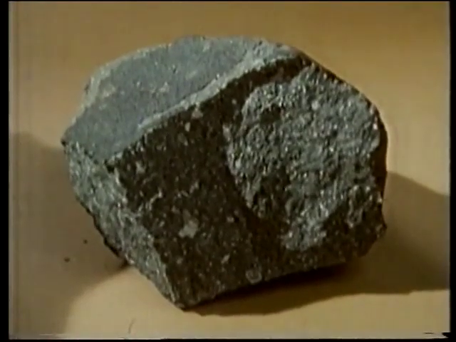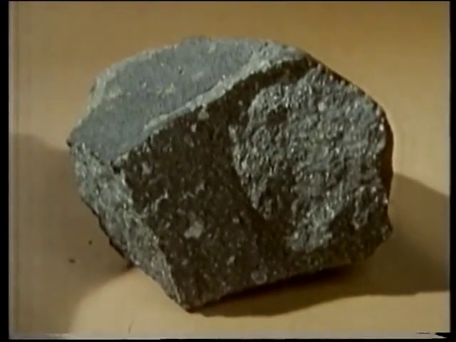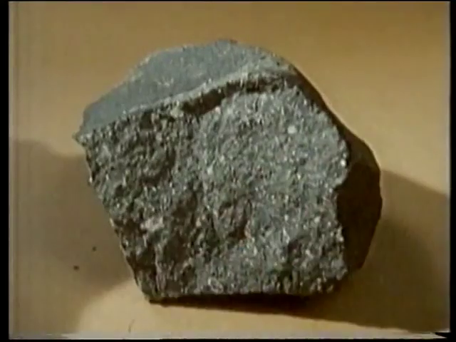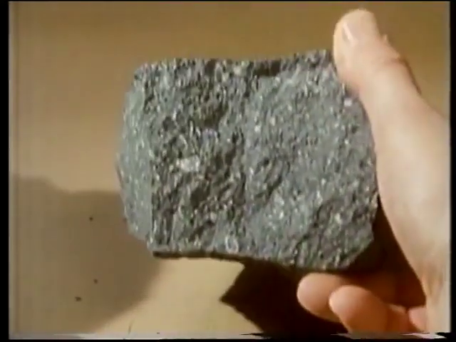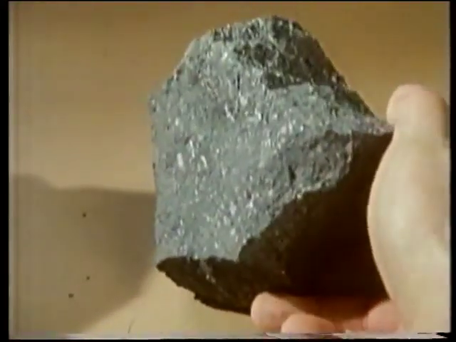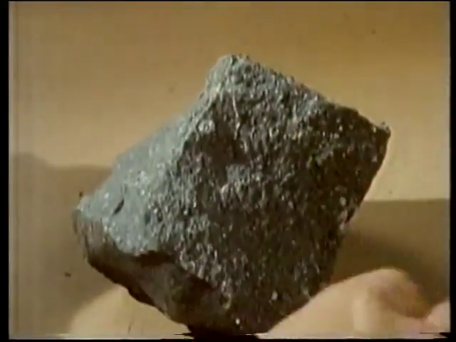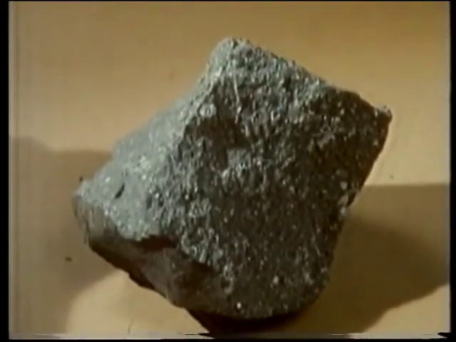For example, amino acids, fatty acids, sugars, alcohols, aromatic hydrocarbons. In addition, some carbonaceous chondrites contain water up to 20%. And some also contain a proportion of volatile elements other than water that's equal to solar proportions. So it makes them quite interesting and necessary to study in order to see what was happening 4.5 billion years ago.